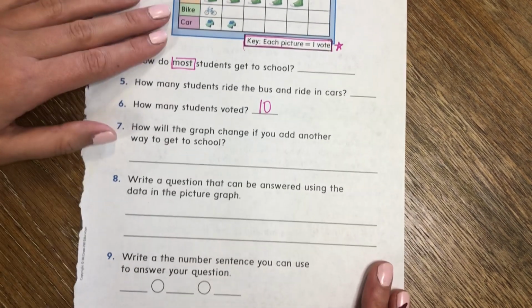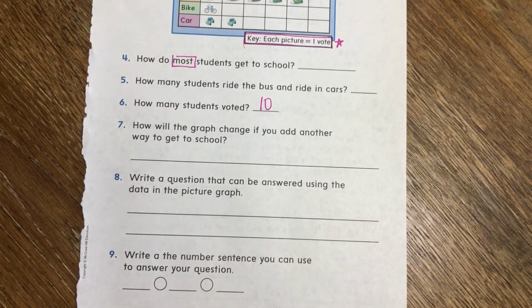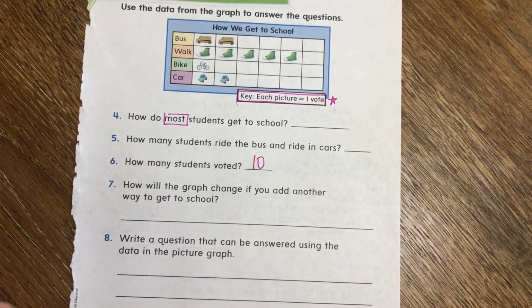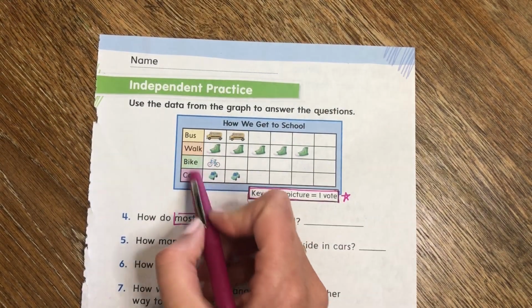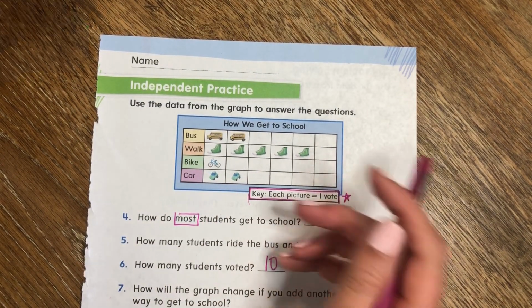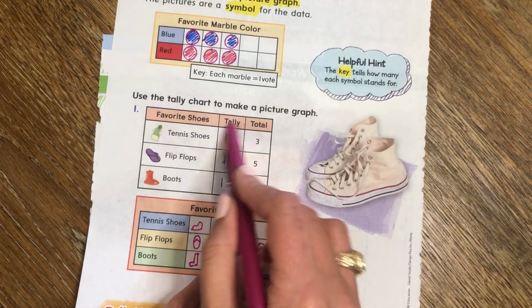I could write another type of question. I could say, what is the least common way to get to school? Or how many more people walk than take a car to school? Okay, so there are different ways that we could ask questions about picture graphs. So remember, picture graphs have pictures, tally charts have tallies, okay? Very important that we know the difference between those.